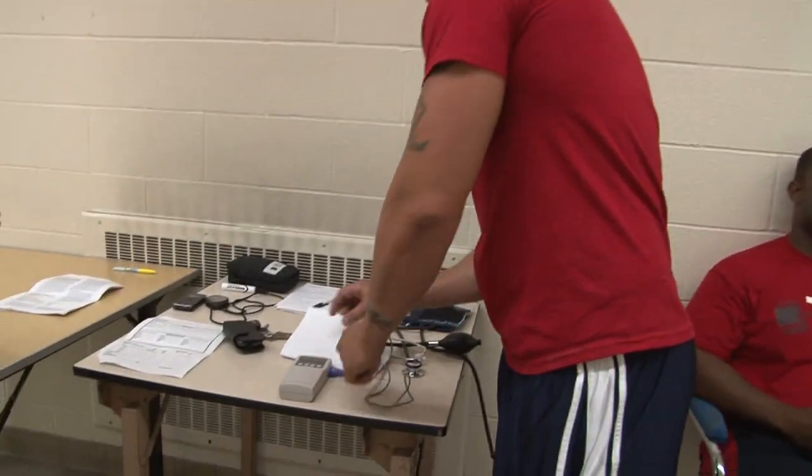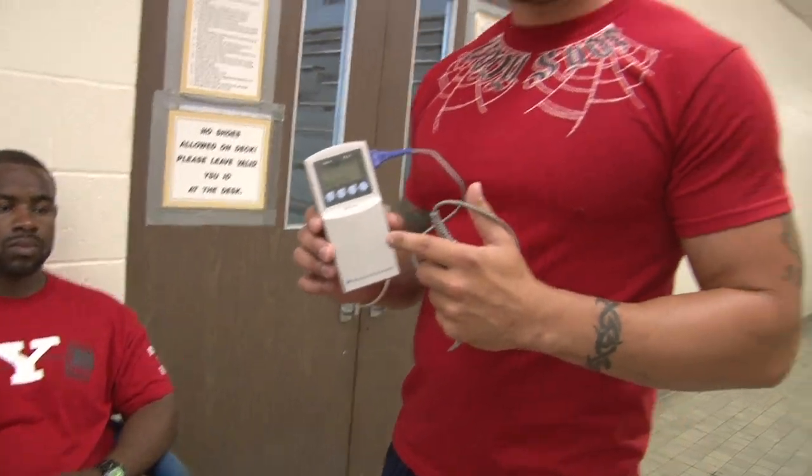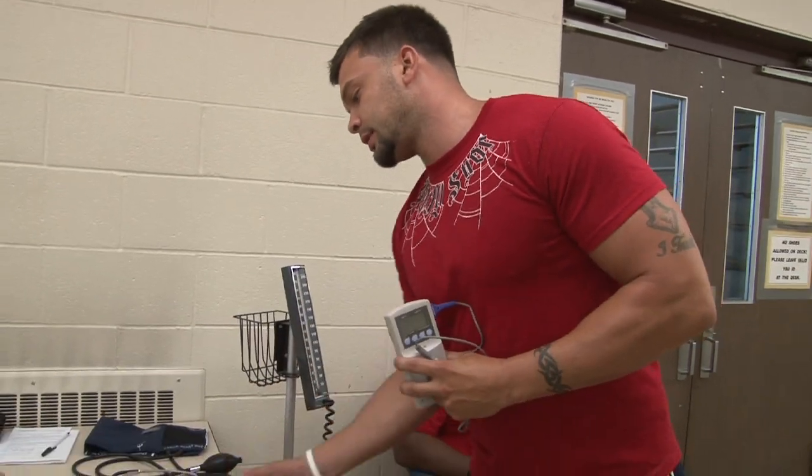Okay, since there is no warm-up required for the test, we just ask the subject to sit here. I'm going to take his resting measures, first using the pulse oximeter. This is going to measure his pulse and his hemoglobin saturation levels. Just to go over this a little bit before we actually get into it.